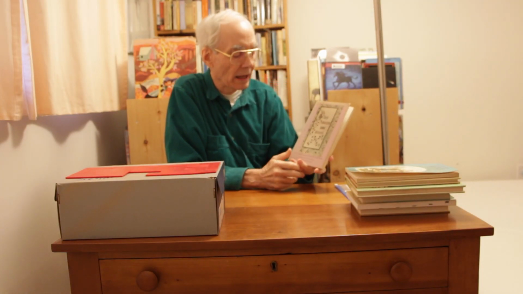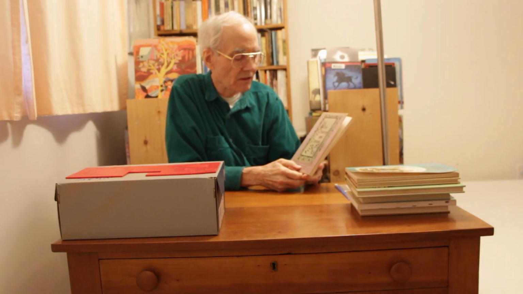So, on to the books. The books, I'm going to start with Alice's Adventures Underground by Lewis Carroll. Now, this is a facsimile of the 1864 manuscript, introduction by Martin Gardner.